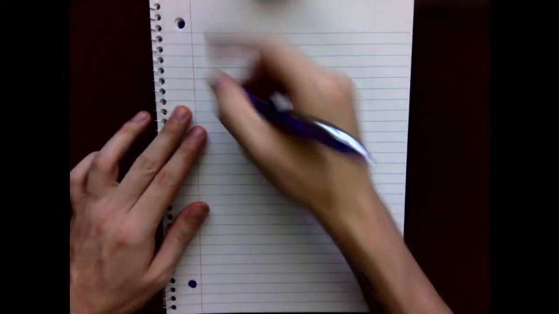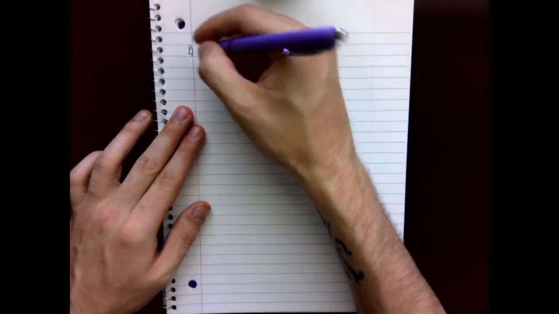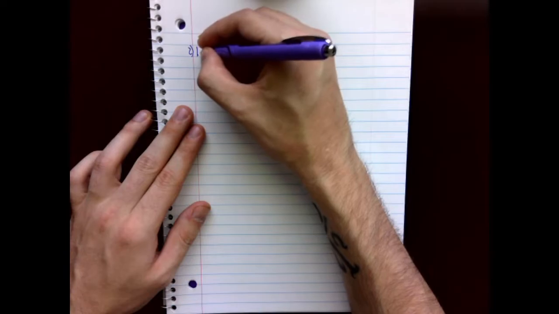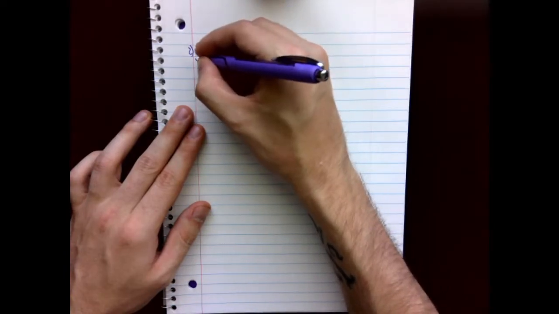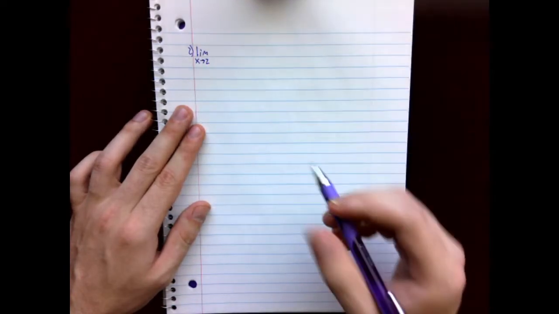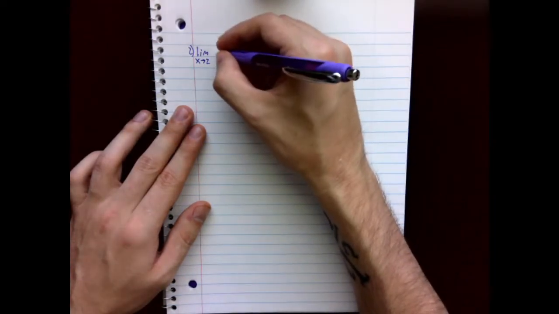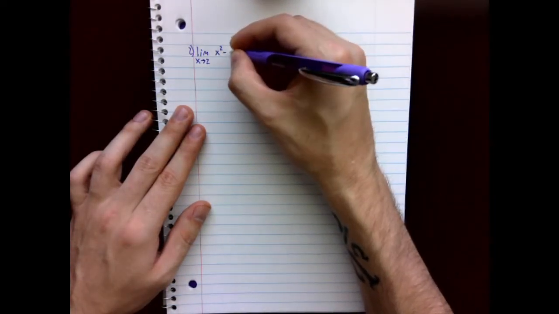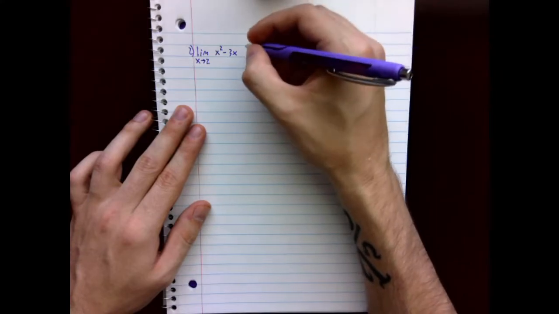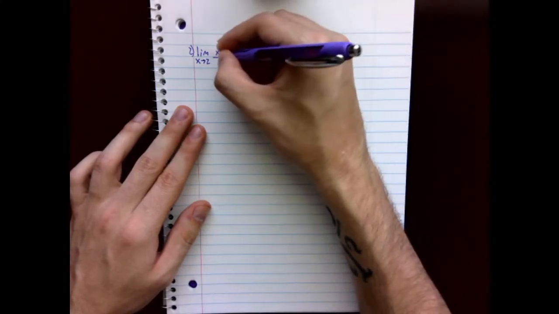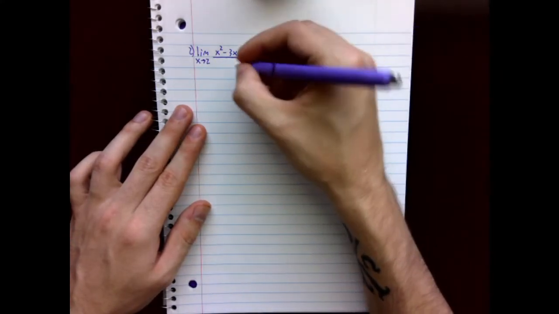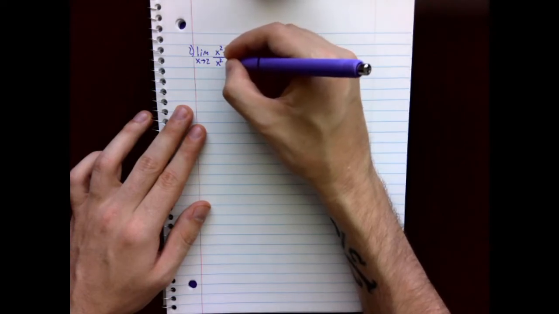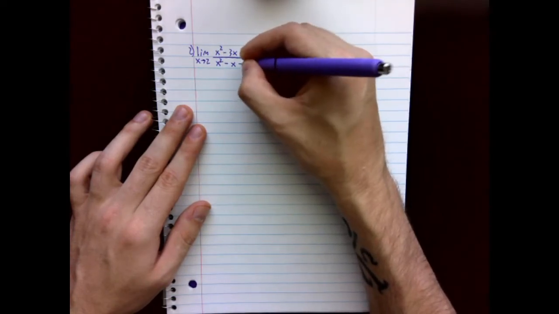Okay, let's do another one of these. This time, we'll do a little bit more work here. We're going to have to do a little bit more work. So we'll do the limit as x approaches 2 of x squared minus 3x plus 2 over x squared minus x minus 2.